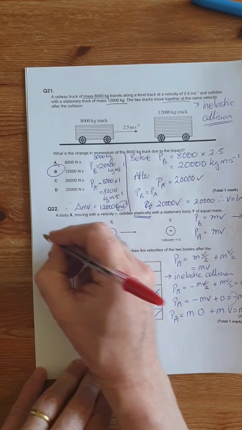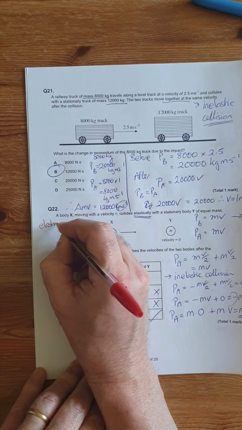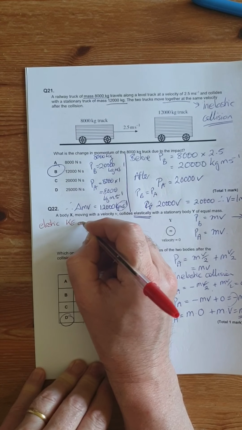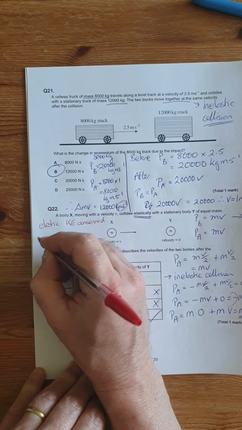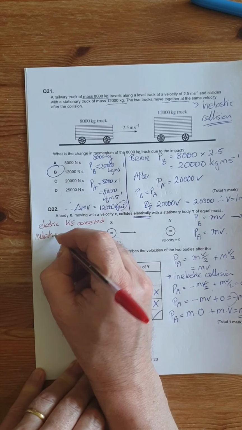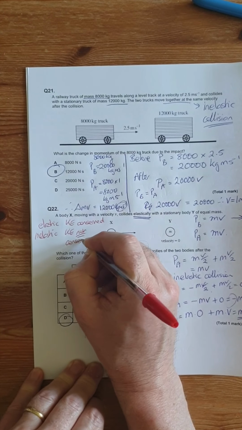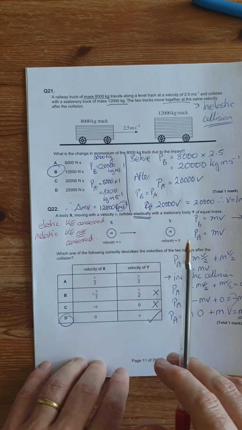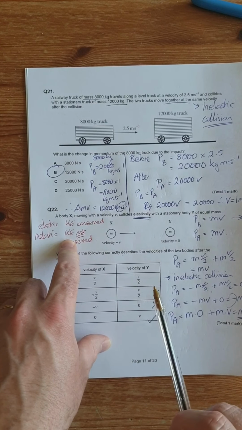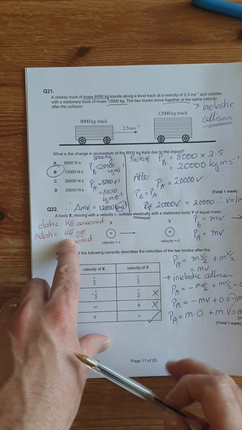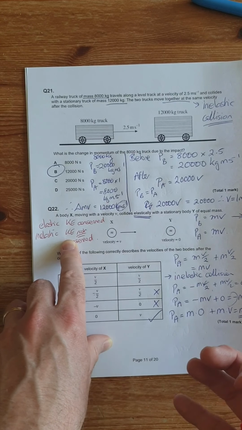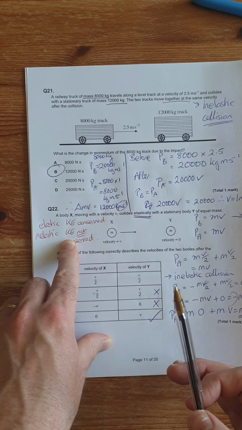Remember that in elastic collision kinetic energy is conserved. In inelastic, kinetic energy is not conserved. Be careful, that means that when they say there is an inelastic collision, they're saying that some of the energy is transferred into some other form.